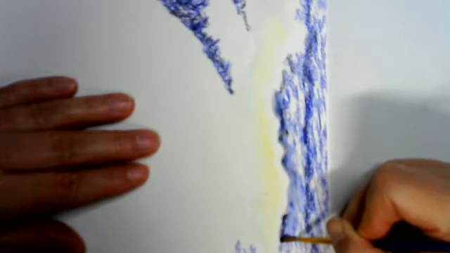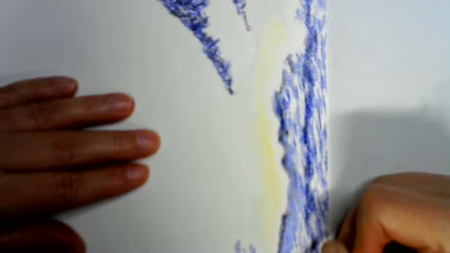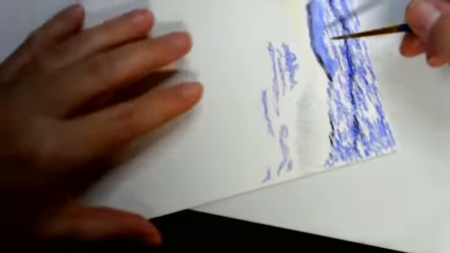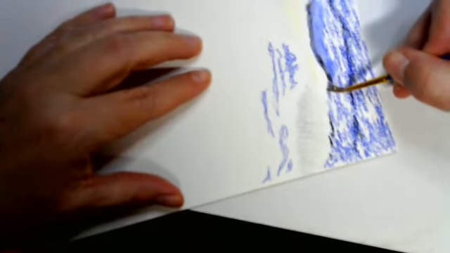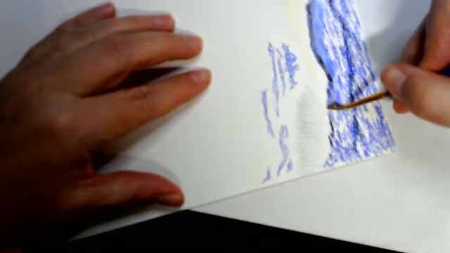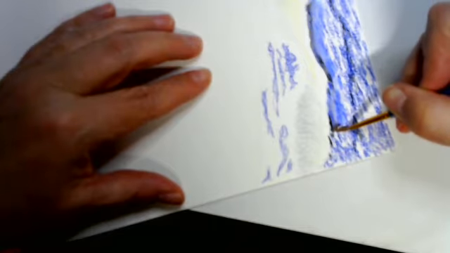Can you see how that's working? So do you pull down from that line? I guess so. I'm not sure that's what I would call it. I've got my water and I'm placing my brush and I'm following along that edge.